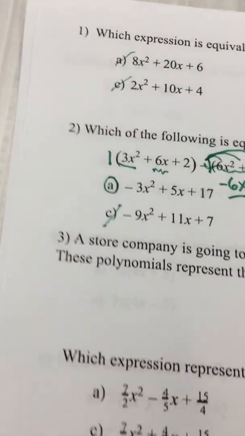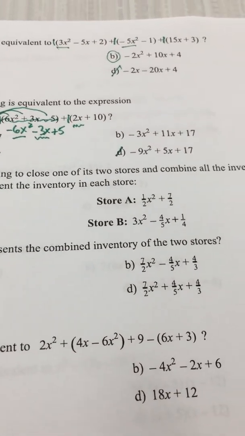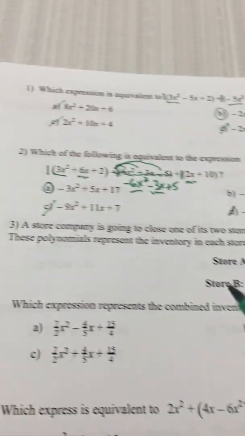Okay. A store company is going to close one of its 2 stores and combine all the inventory from both stores.